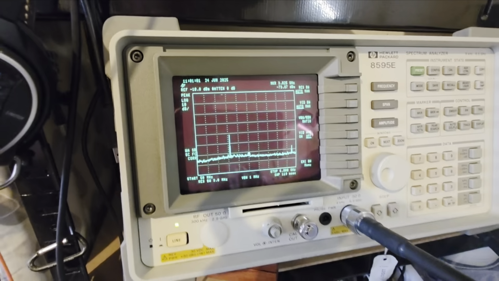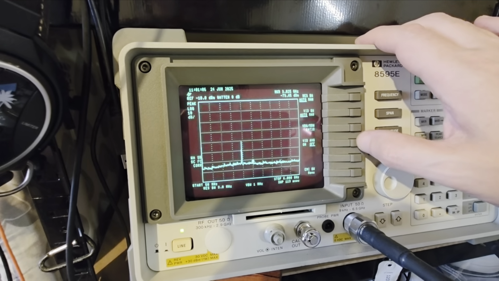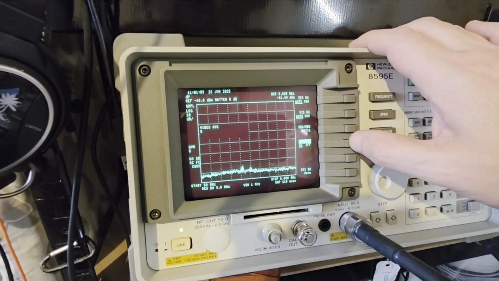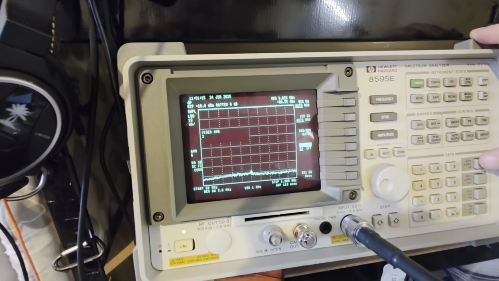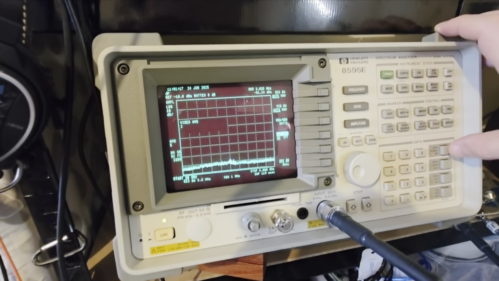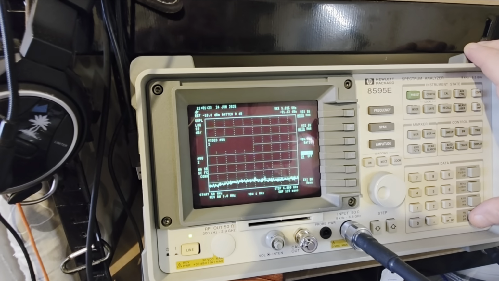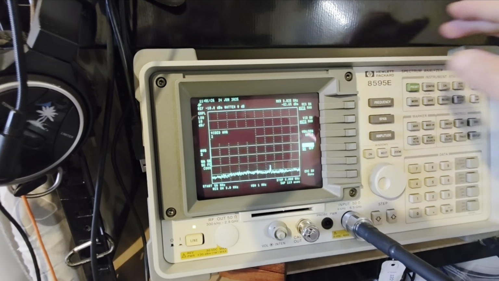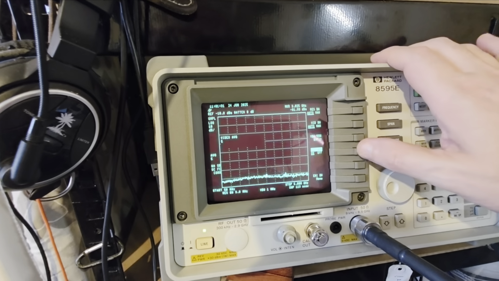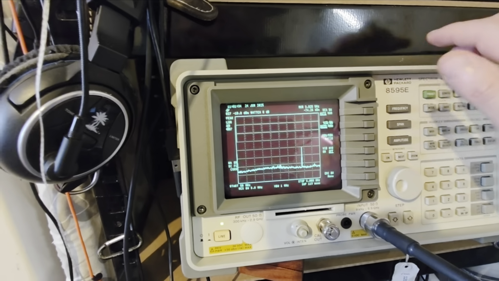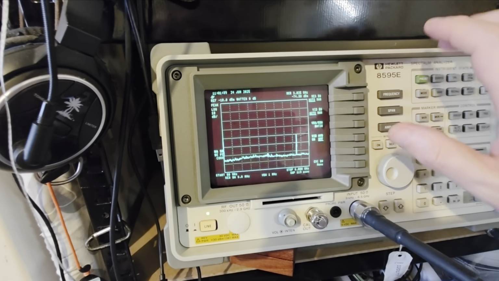I'm going to put now auto bandwidth, average off, average on. At 5 it is not able to get the sweep, so I'm going to put 2. No, I need to remove the video average because it cannot get the signal. It's too fast, I guess, or something like that.